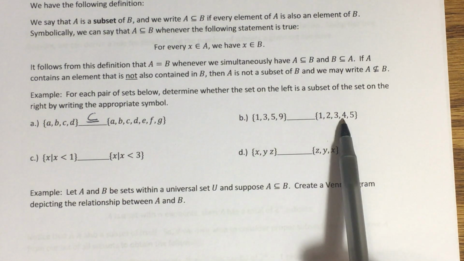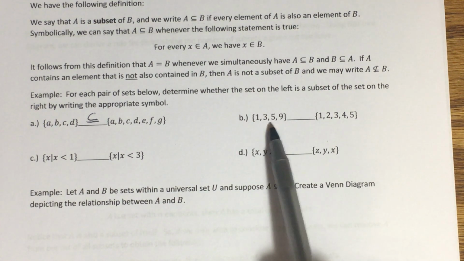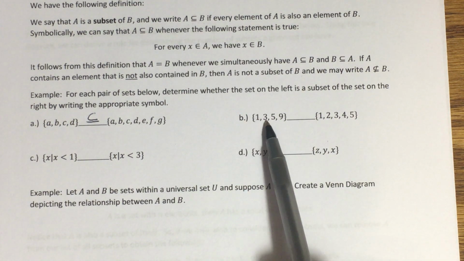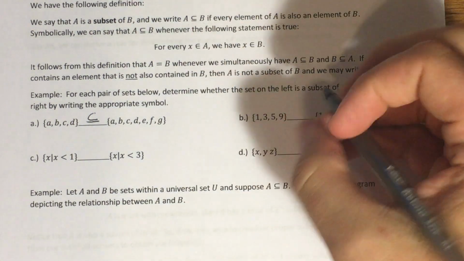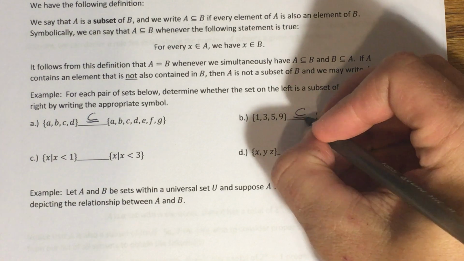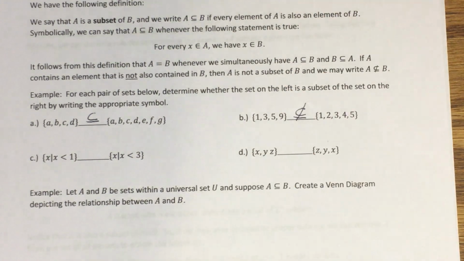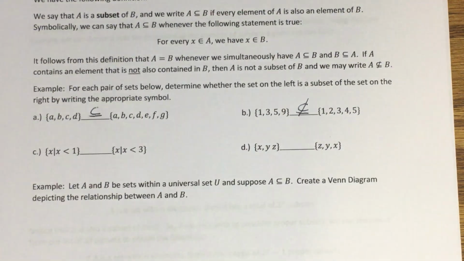So even though these two sets overlap with the numbers 1, 3, and 5, this is not a subset of the set on the right because the number 9 is not contained here. Okay, so I put that subset symbol with a slash through it.